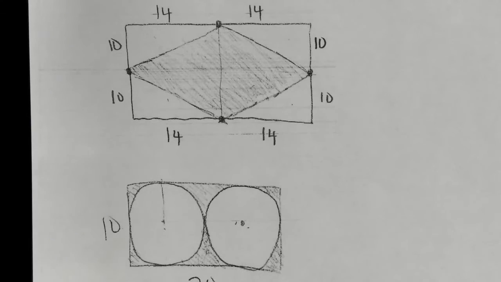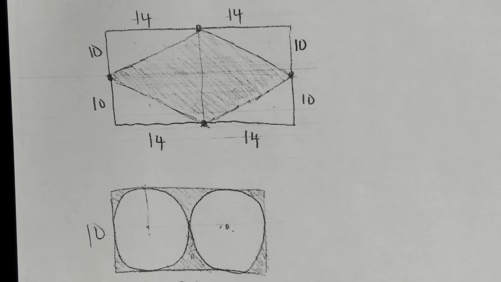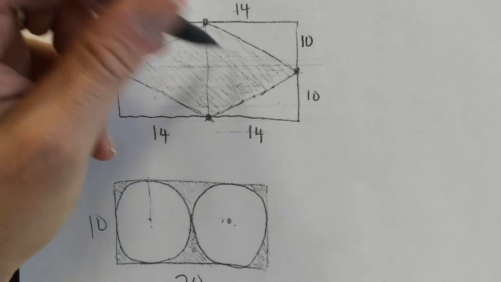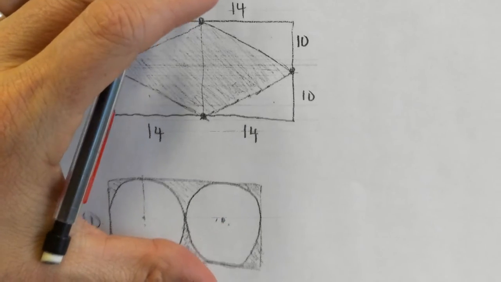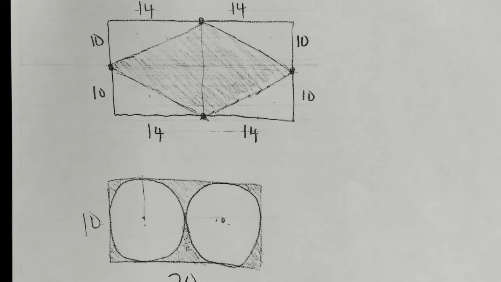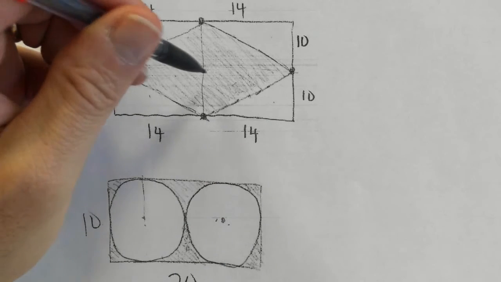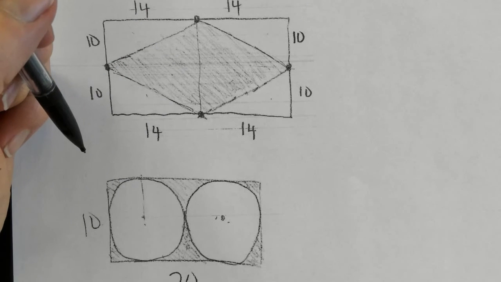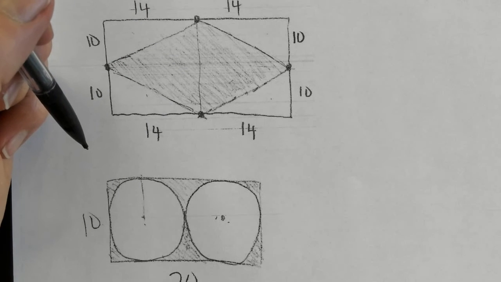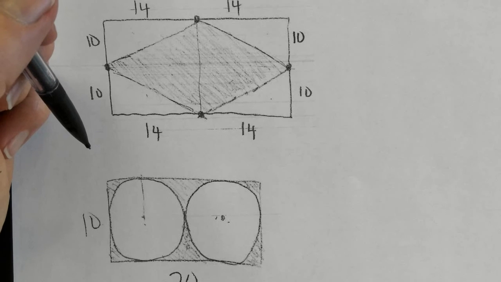Let's try one like this. Okay, so again, the same question applies here. We want to know what is the probability of a point chosen at random landing in the shaded region. Okay, so again, the strategy is going to be the same. We want to find the area of the shaded region, right? The area of the shaded region. And then that's the top number of the fraction. And the bottom number of the fraction is going to be the area of the whole figure.